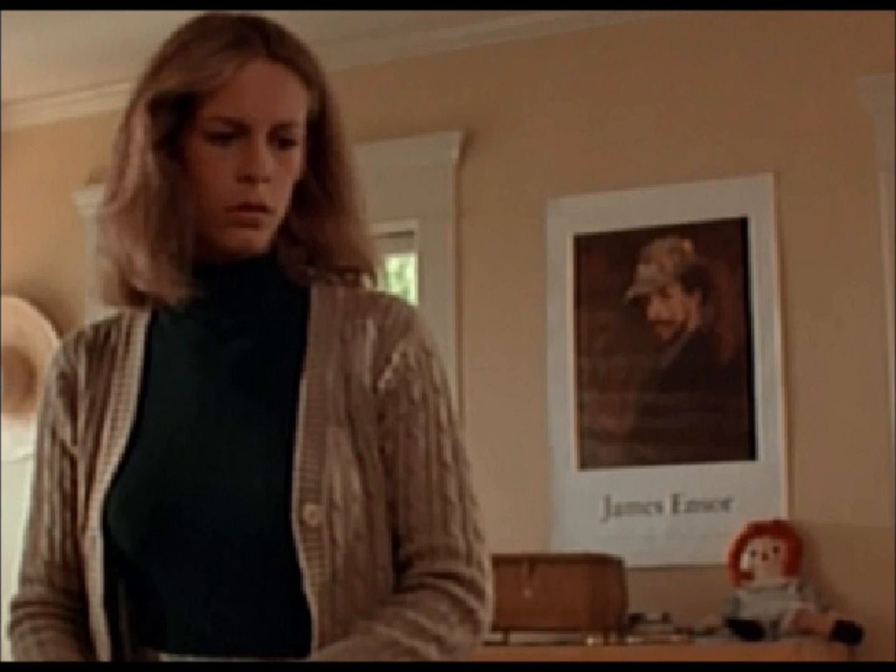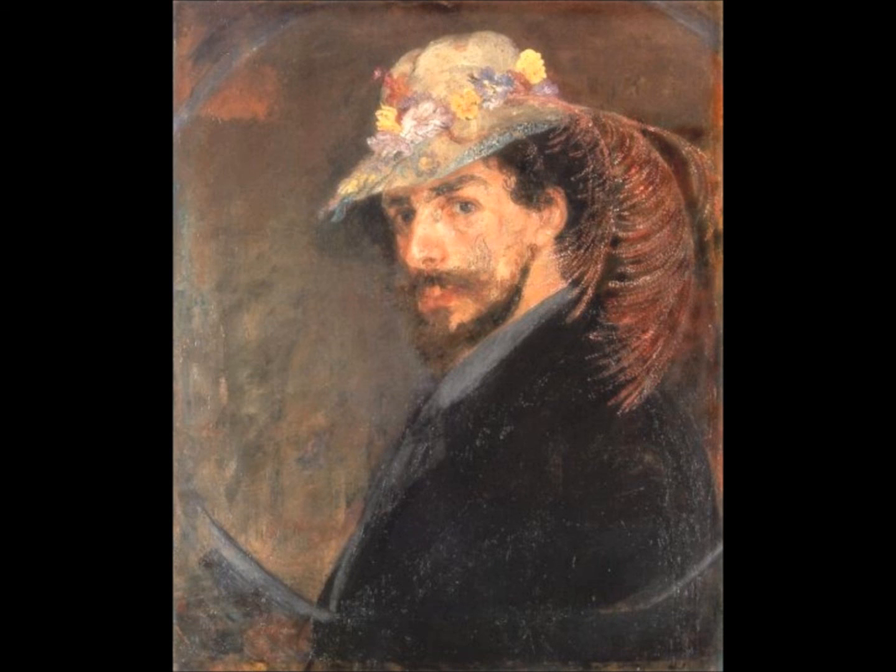I will include a scene from a projection of the film that I did on 16mm after this discussion. It is a scene where Laurie Strode is returning from school. It's hung up in her room. It's a moment where she notices a man, which is basically what we've known as Michael Myers, standing and watching her from outside her bedroom window. The poster we see in the background is of James Ensor.